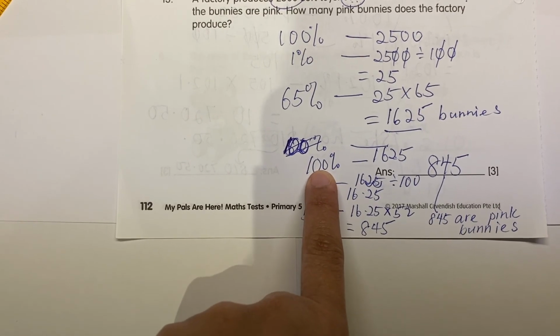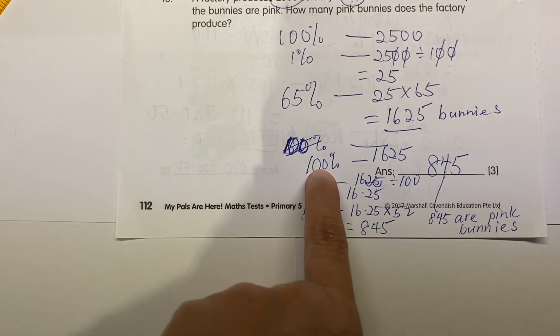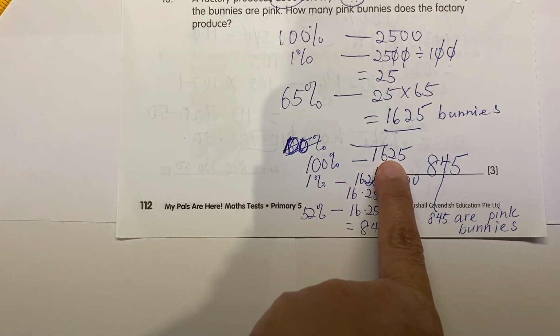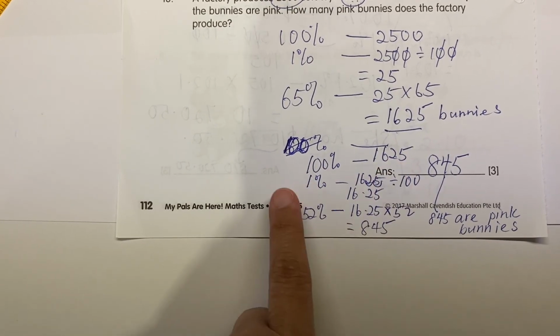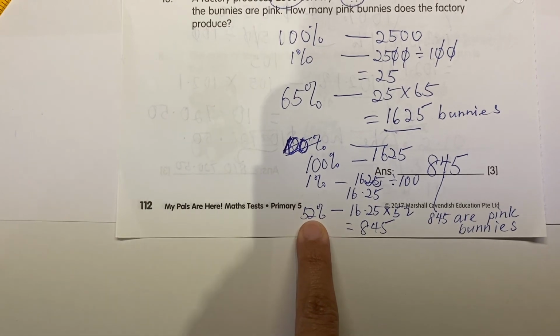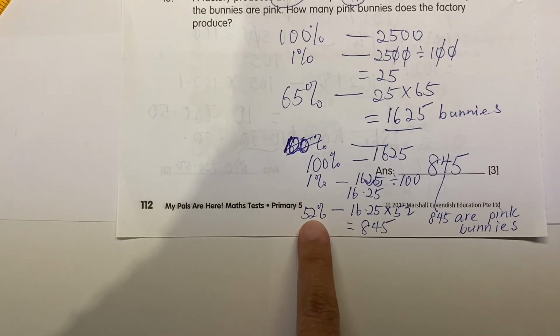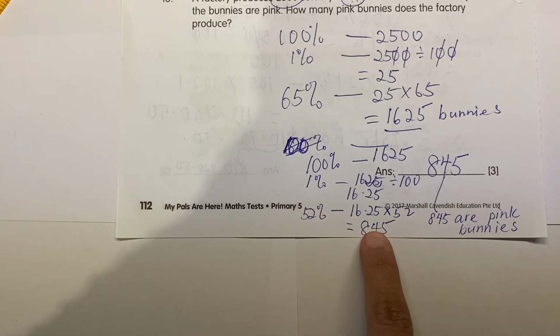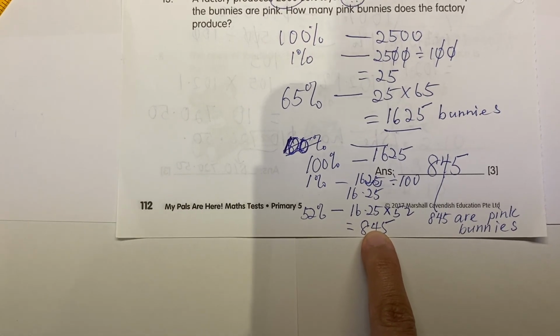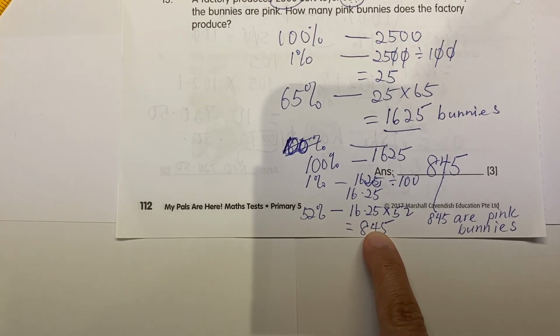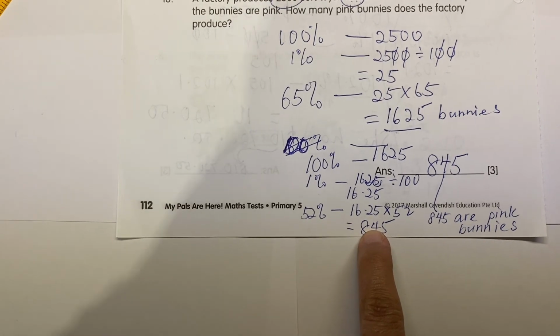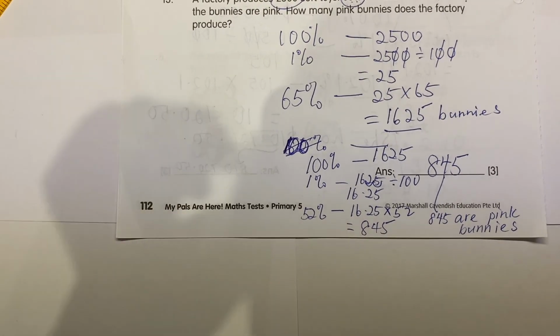You take the bunnies as 100%, equivalent to 1,625 bunnies. So you find 52% for pink, you multiply it and you get that much. So 845 bunnies are pink, whereas the rest may be other colors.